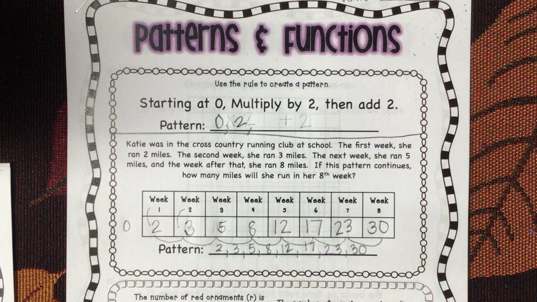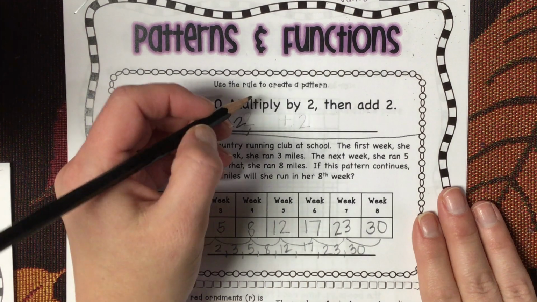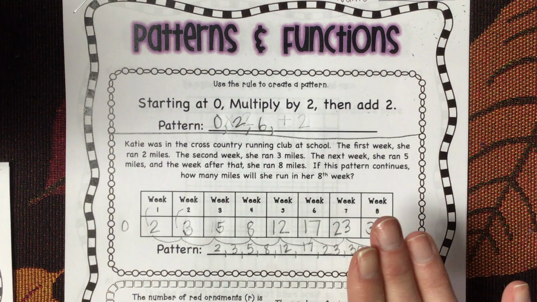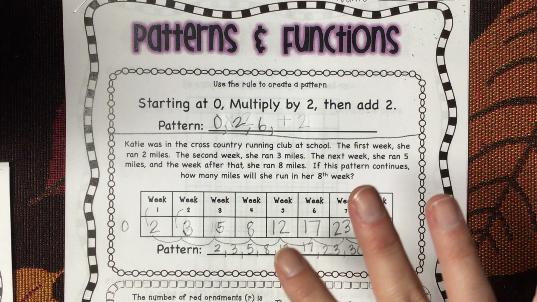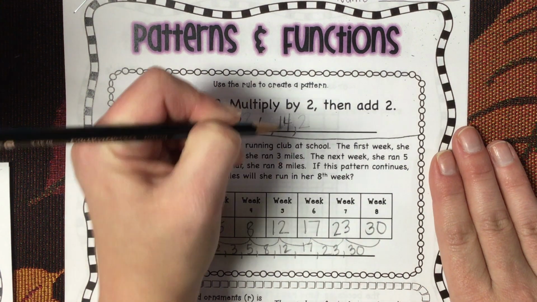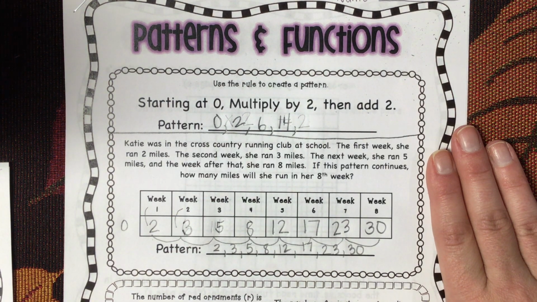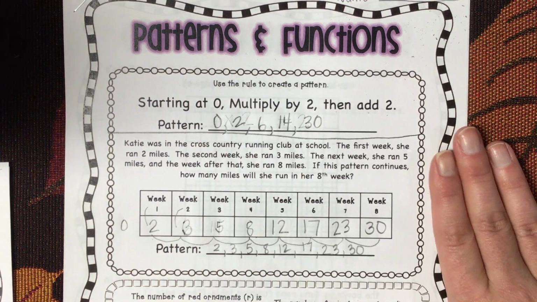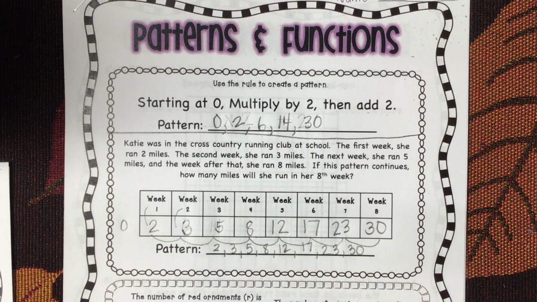We got this. 2 times 2 is 4, plus 2 is 6. It's actually what we did in the chart to start with. Okay? 6 times 2 is 12, plus 2 is 14. 14 times 2 is 28, plus 2 is 30. We'll stop there. It just continues. We'll leave it there.